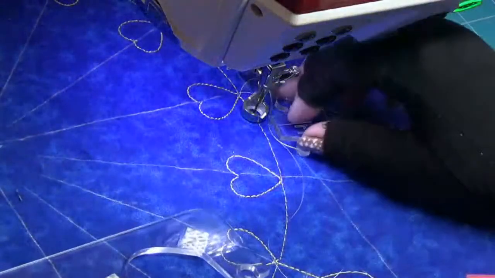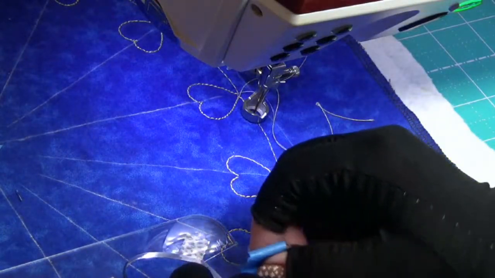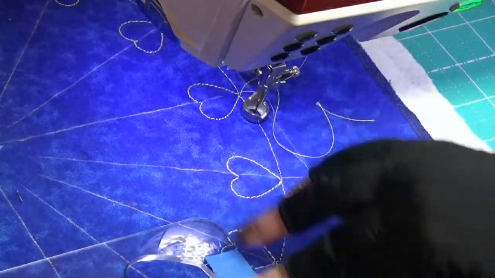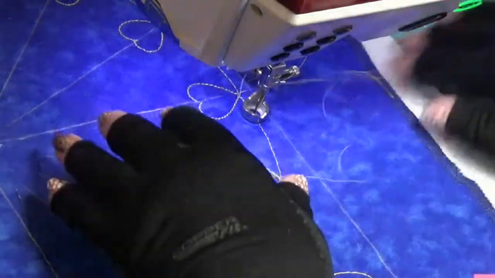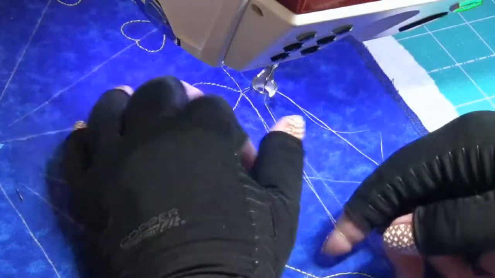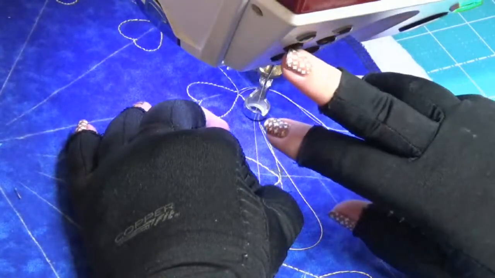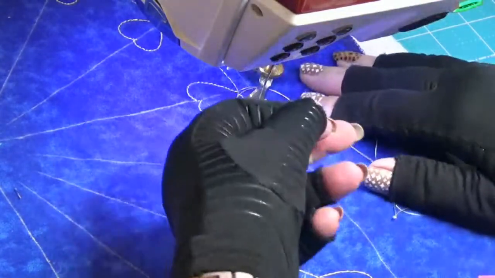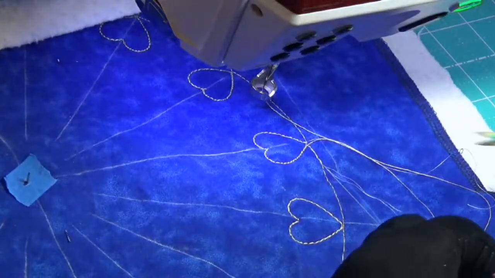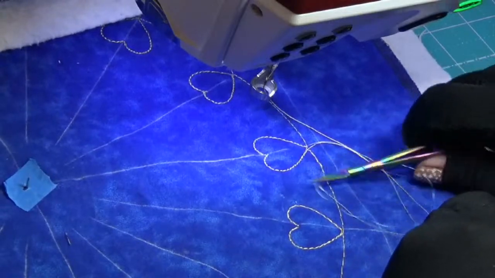Now, again, I'm just cutting because I'm not going to keep this.